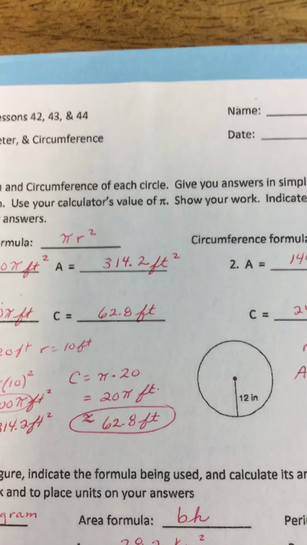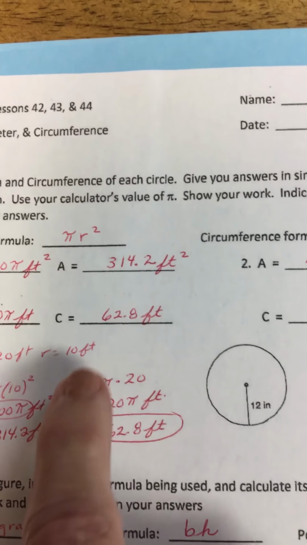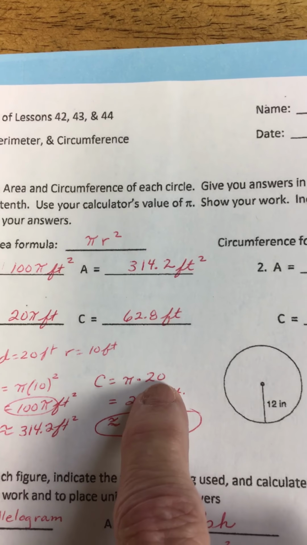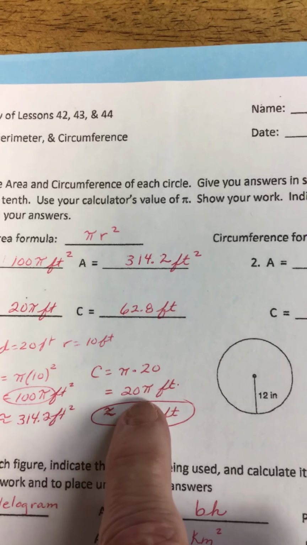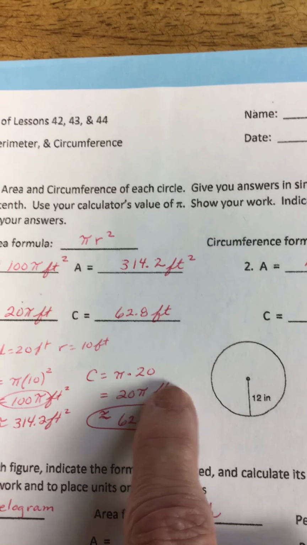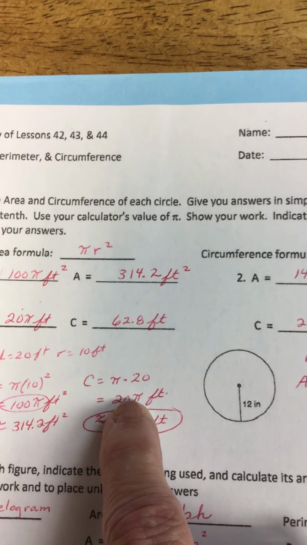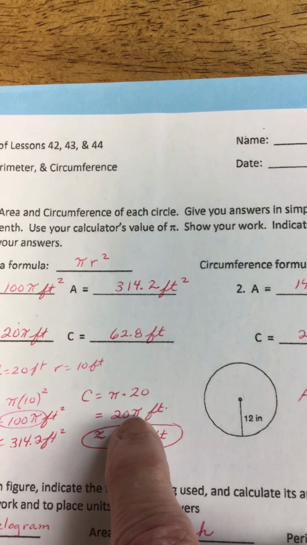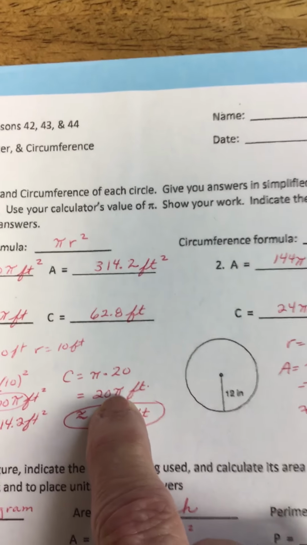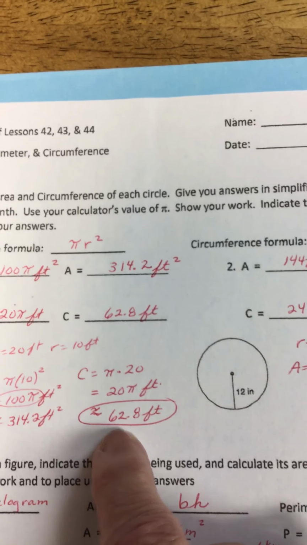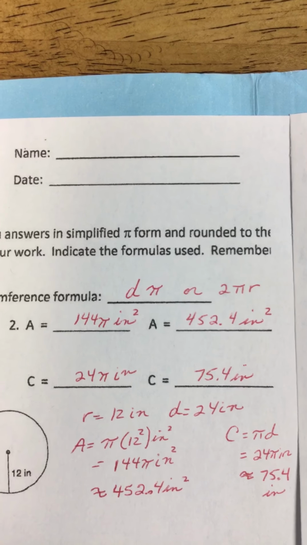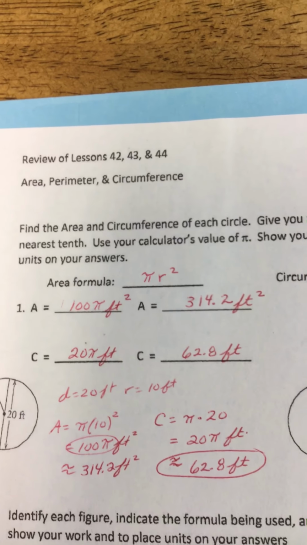For circumference, I'm using pi times diameter, which was 20. You'll write that as 20 pi feet. When I multiply that by the pi button, now I'm not talking about multiplying it by 3.14, but by the pi button on your calculator, that comes out to be 62.8, because your instructions say write it in simplified pi form and rounded to the nearest tenth.